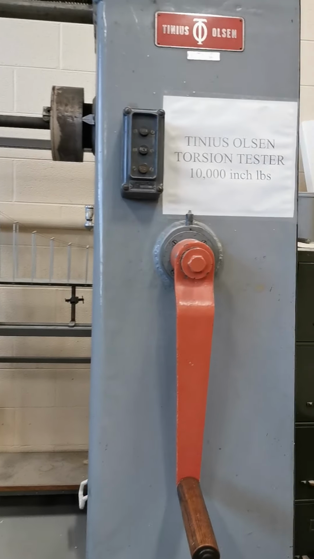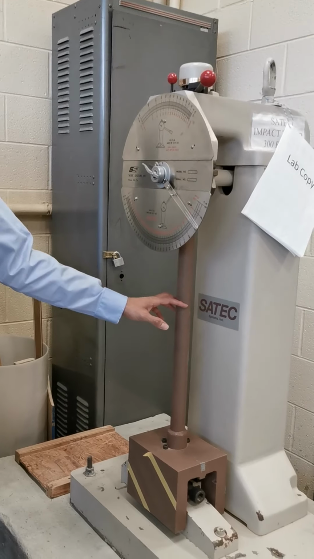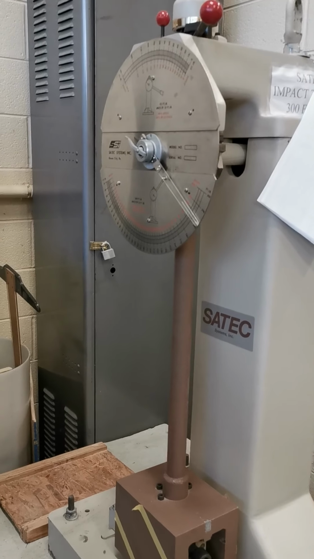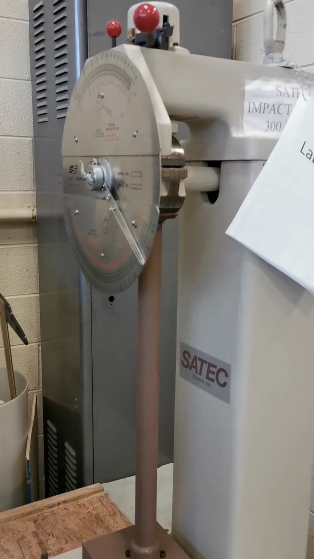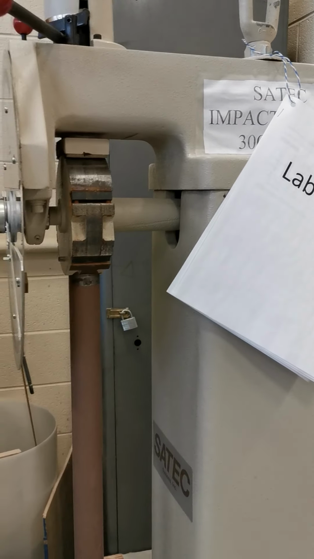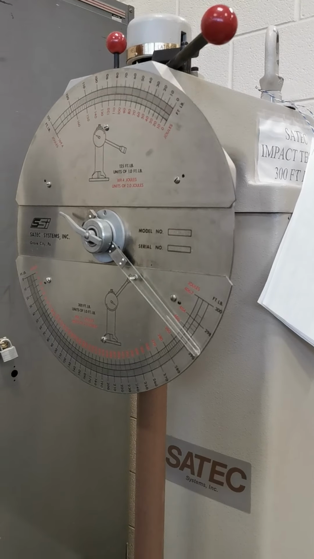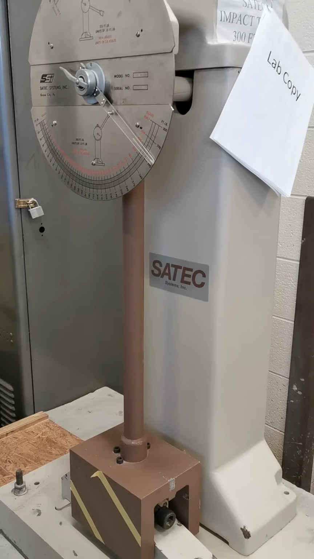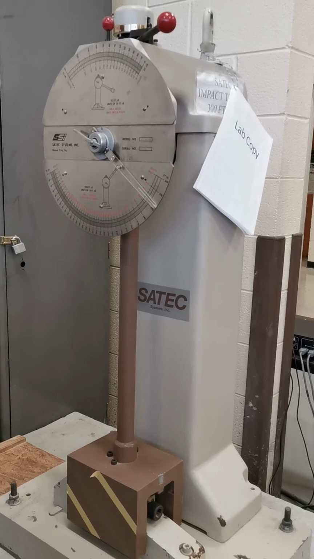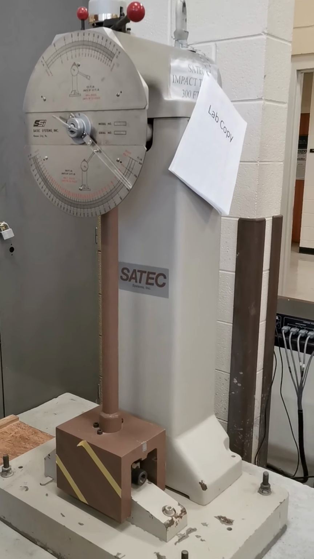In the fifth experiment, the students measure the impact toughness of a notched specimen using the SATEC impact tester, which can apply up to 300 foot-pounds. And the students use the data to calculate the toughness of the sample.